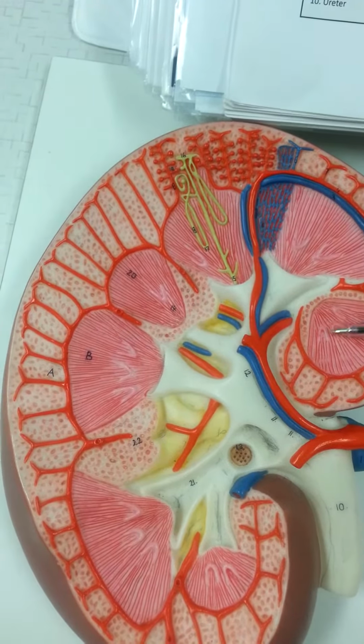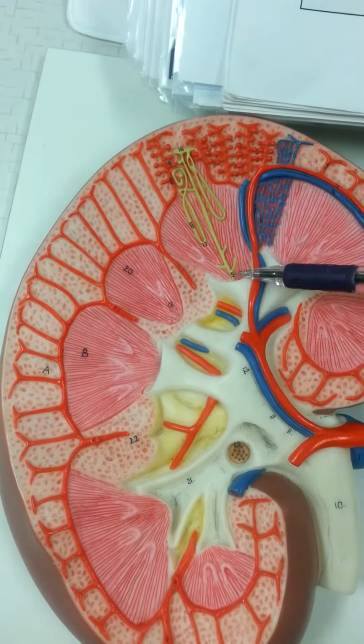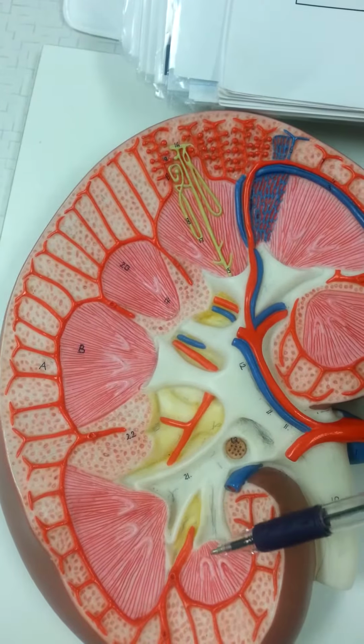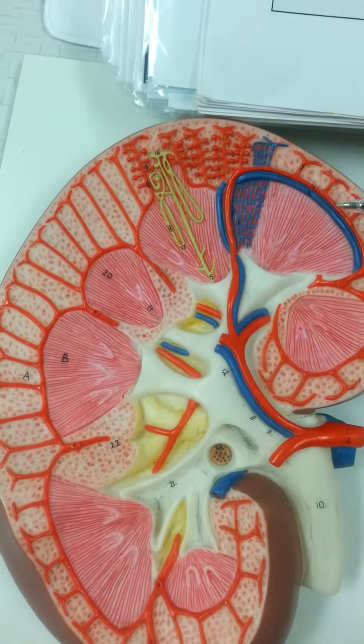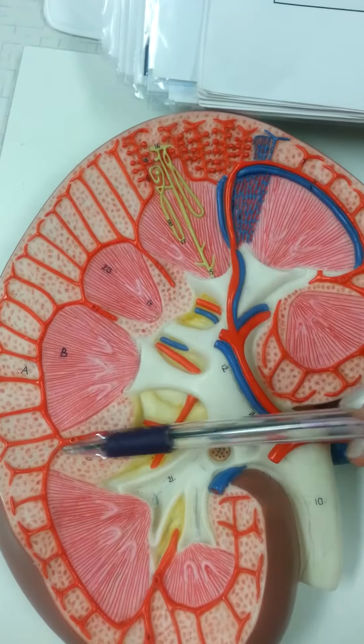And then we have the renal pyramids. And then the renal papilla, which are the little nipples or the end of the pyramids. Renal column is in between the pyramids, renal column.